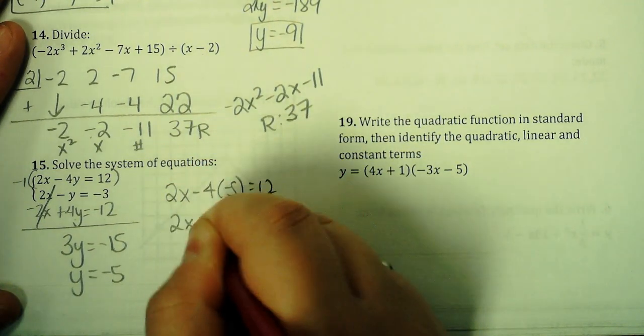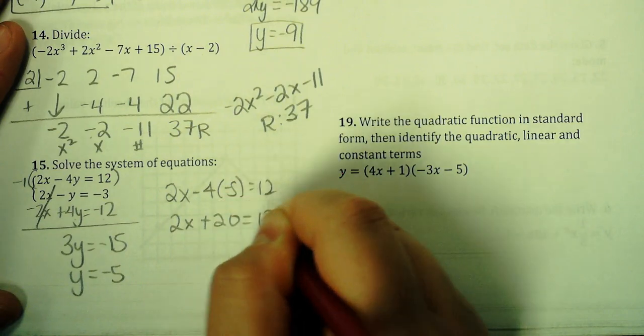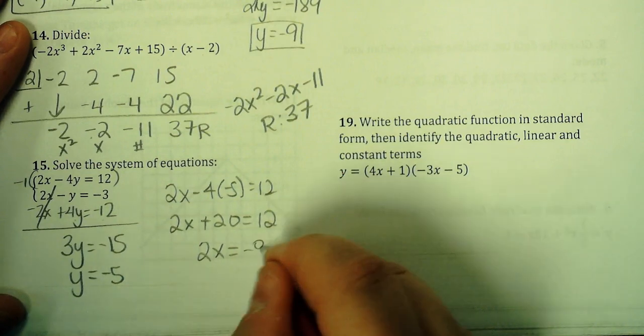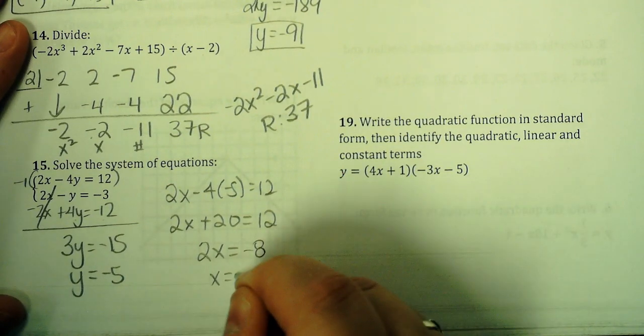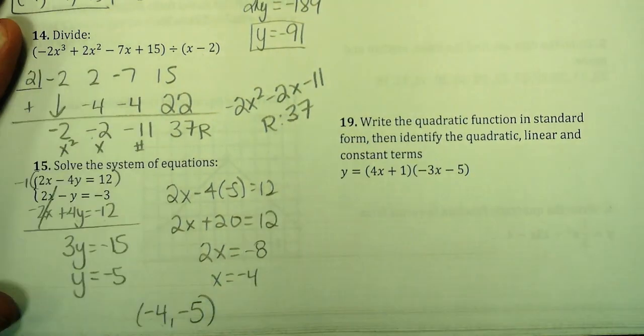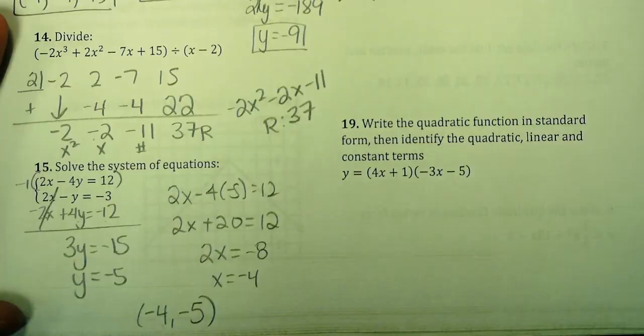This is 2x plus 20 equals 12. So if I subtract the 20 from both sides, we're going to get negative 8. And divided by 2 would be negative 4. So my intersection of those two lines is negative 4 and negative 5.